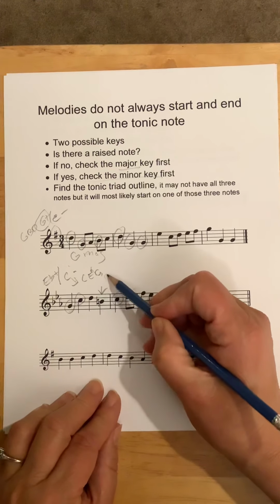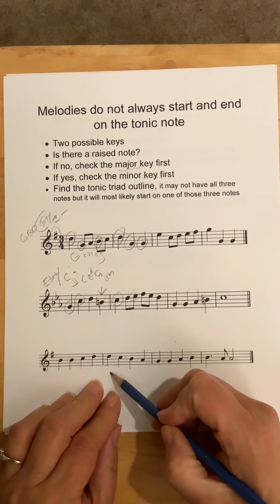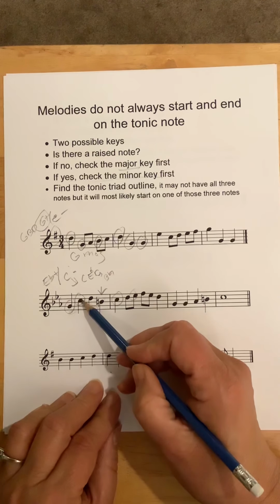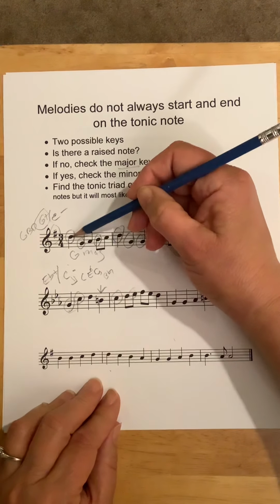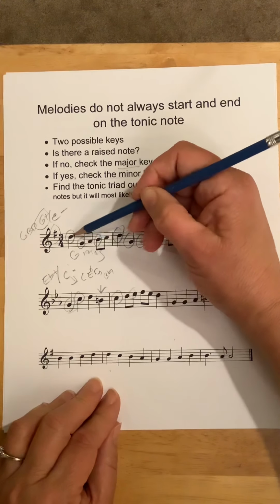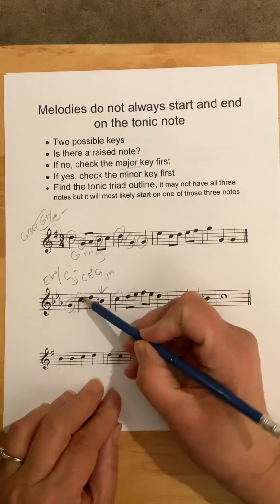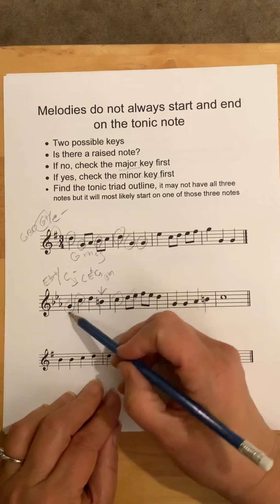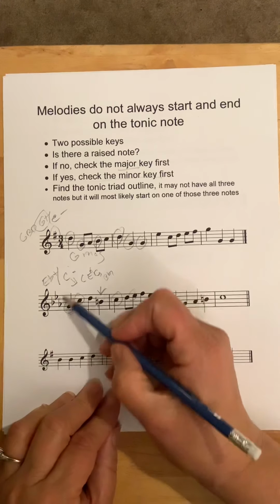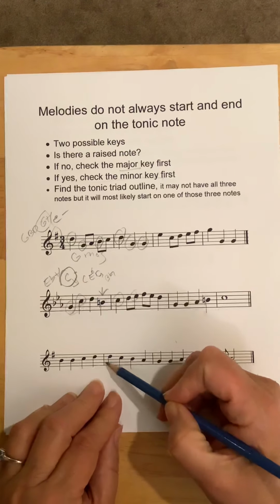Because C minor would have a B natural. That's the raised leading tone. But it starts dominant tonic. This one did that too. D to a G, dominant tonic. That's quite common. Dominant tonic, okay, to start a piece. It's fairly common. So this is definitely C minor, not E flat major.